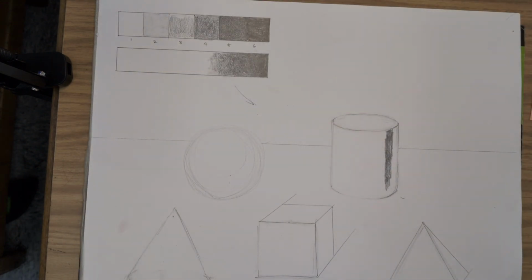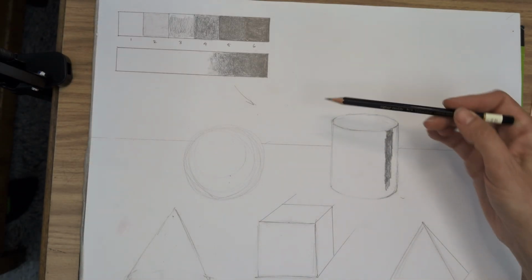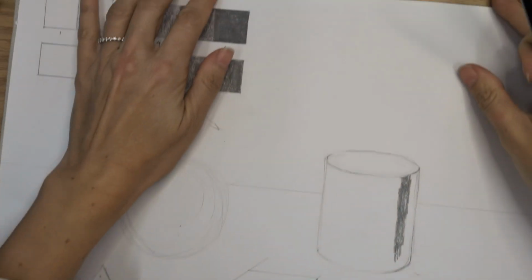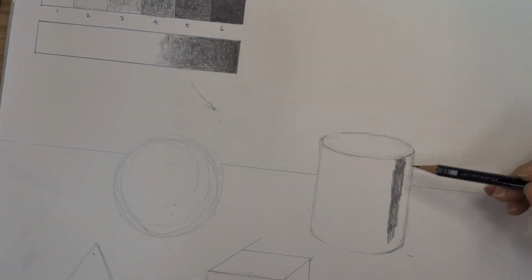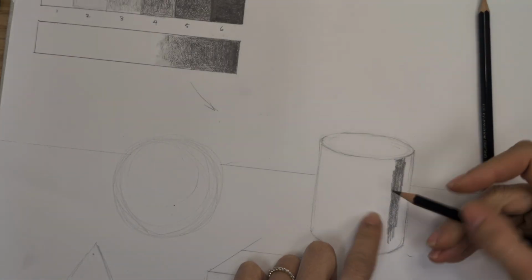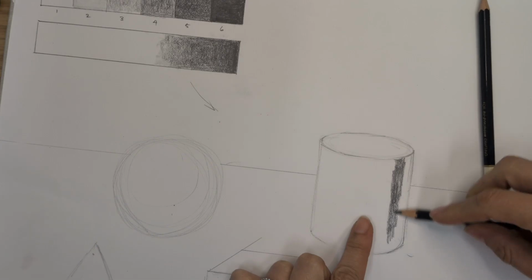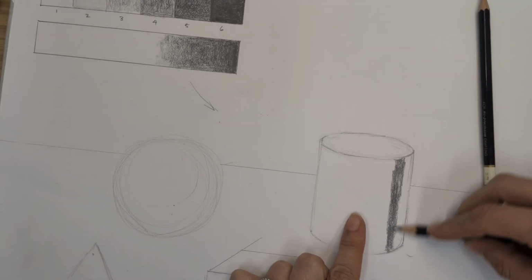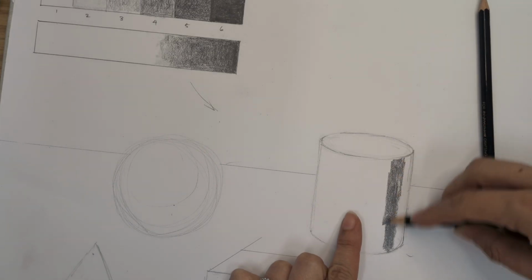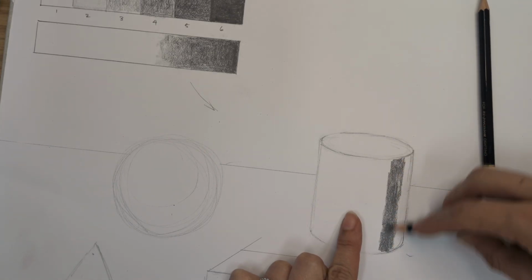Okay, let's talk about the cylinder. I'm going to start with the core shadow, and I'm going to go dark. I want to really go for it because I really want this drawing to have each area with the full range of value. So I'm going to take my 4B, where did it go? Right here. And I'll go ahead and start filling in where my core shadow needs to go, just like this. It's going to be maybe about this big, and I can press pretty darn hard.